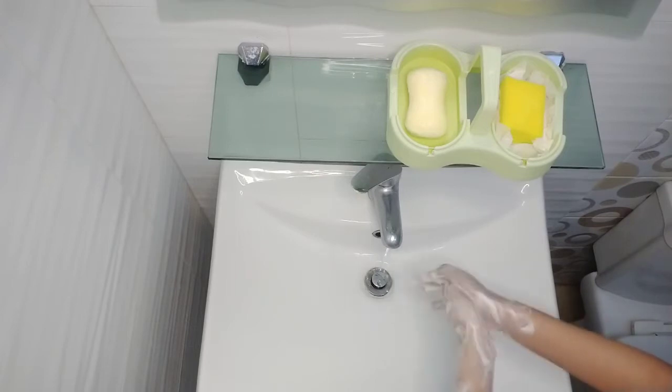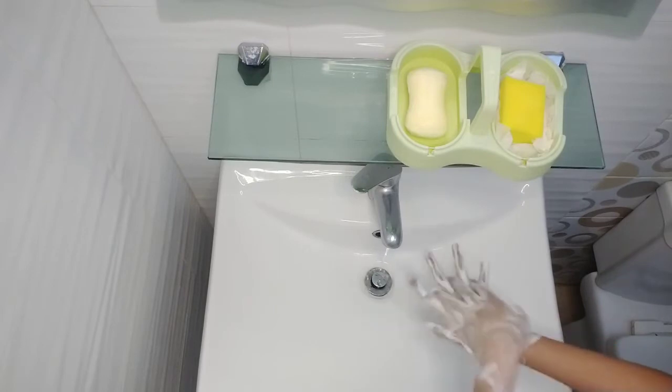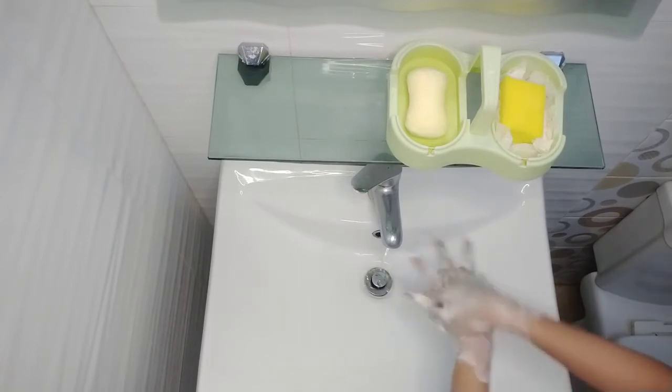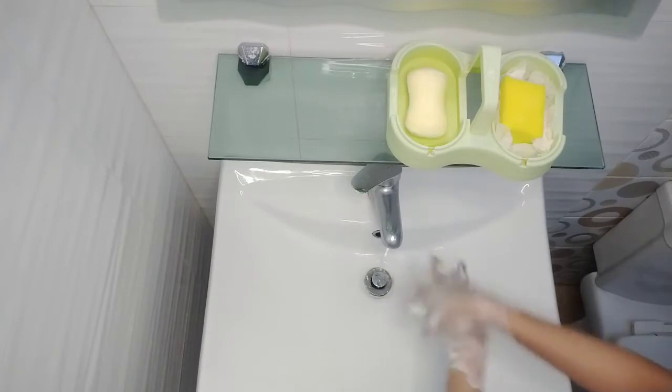The World Health Organization recommends the following steps. First, the right palm over the left dorsum with fingers interlaced, and vice versa. And then palm to palm with fingers interlaced.